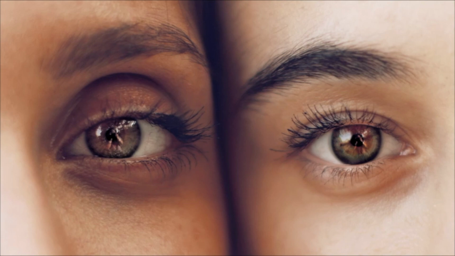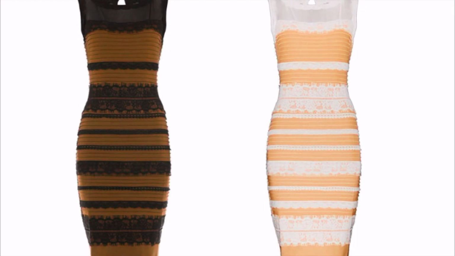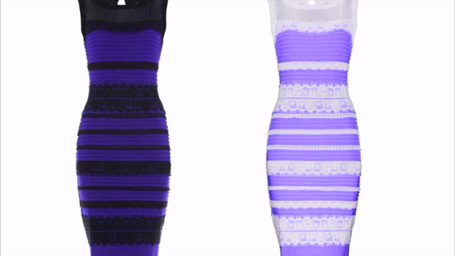Who remembers the great debate over what color the dress was? According to the New York Post, neuroscientist Pascal Wallisch concluded that the differences in perception came down to our assumptions about how the dress was illuminated. This concept is further explained in the following slides.